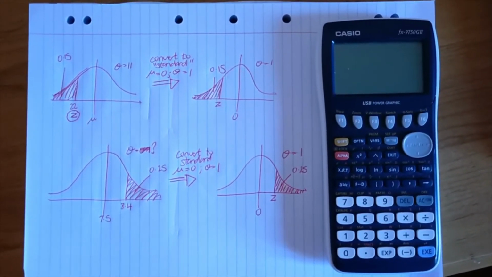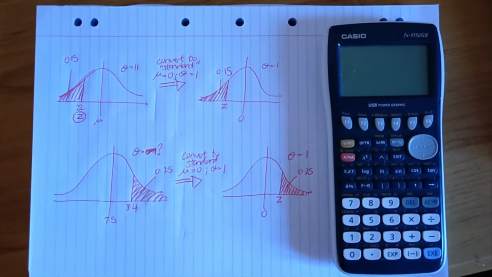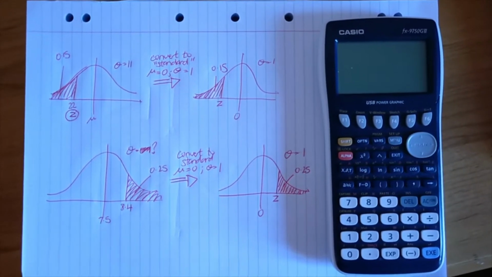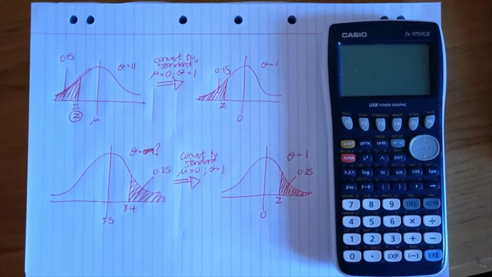Just a short video showing you how to use your graphics calculator to calculate the Z value when calculating the mean or standard deviation in an inverse normal distribution question.